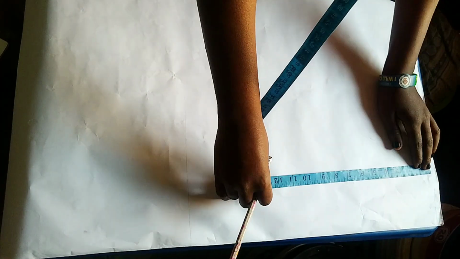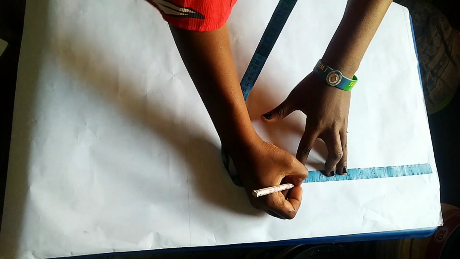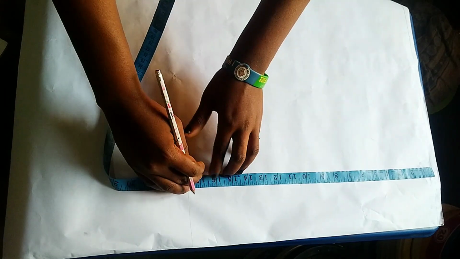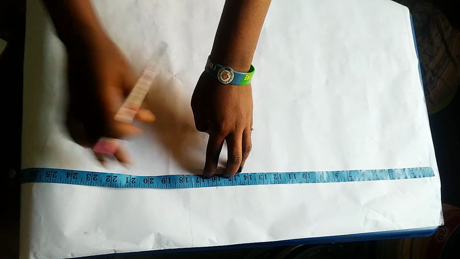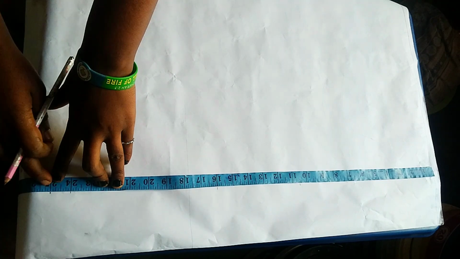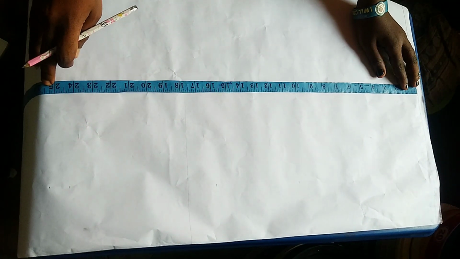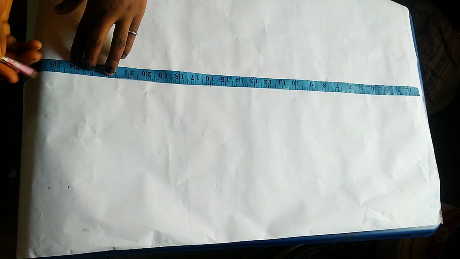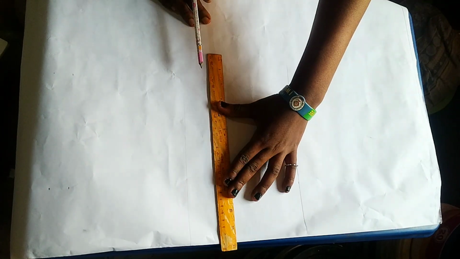So the next thing is to take your vertical measurement. This is me: my bust point is 10.5, my waist or half length is 16 inches. Then the full length of this body is 24. Then I'll be adding 1 inch for allowance. I will be repeating the same thing at the other side in order for me to get it at a straight line. 16 inches, 24 for the full length, and 25 for allowance. Then I will connect.